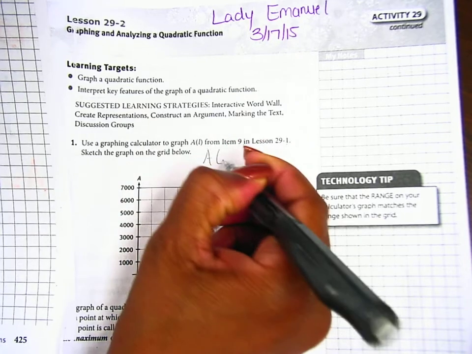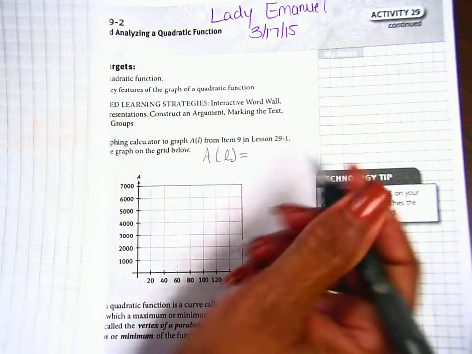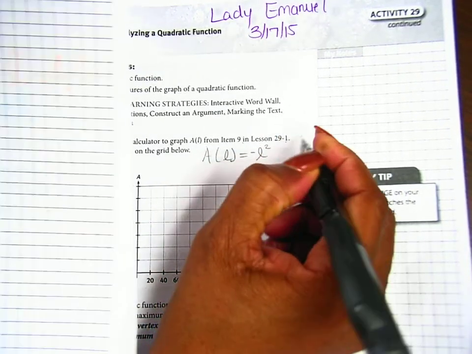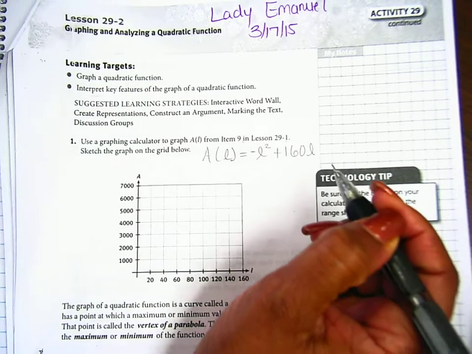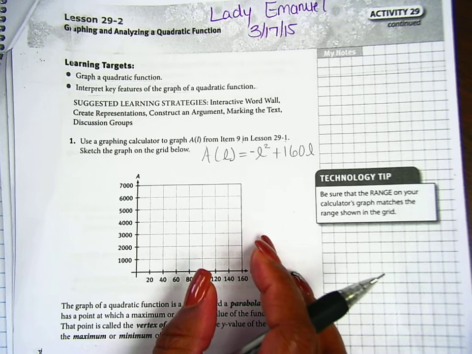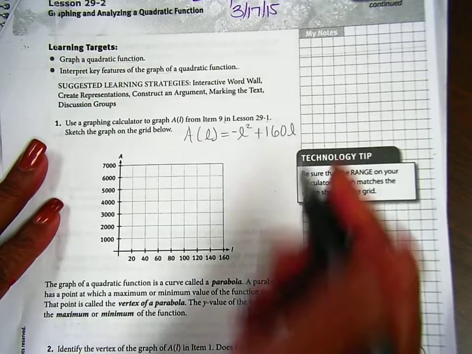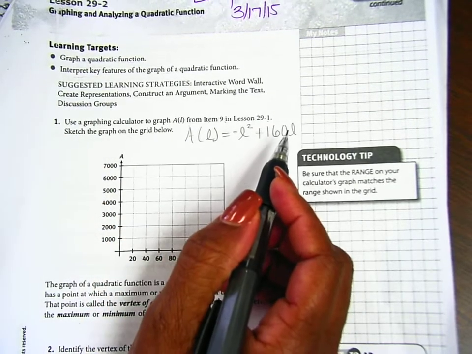So we have A of L equals negative L squared plus 160L. That's the function that we got from item 9 from the previous lesson. So here, it told us to sketch the graph on the grid below. They want us to use a graphing calculator.